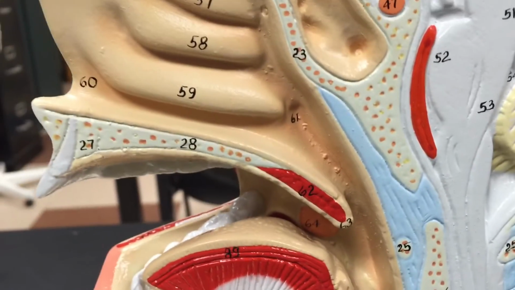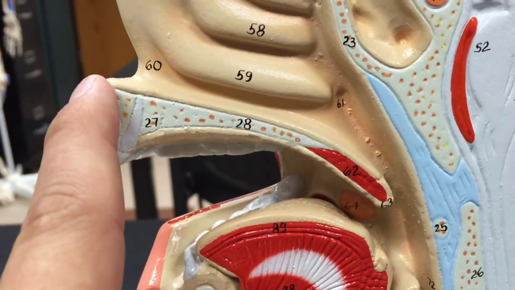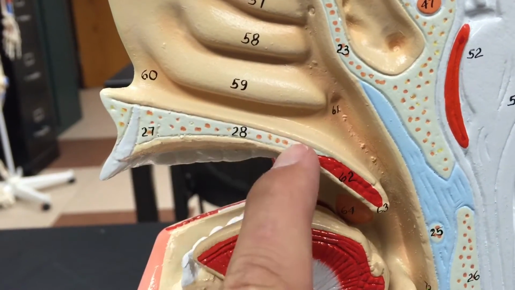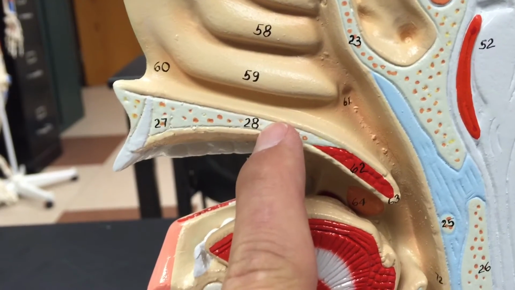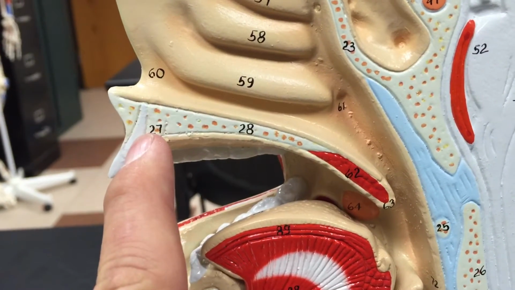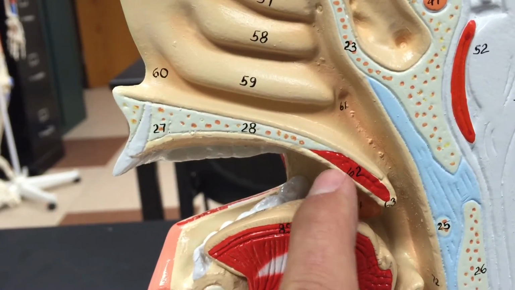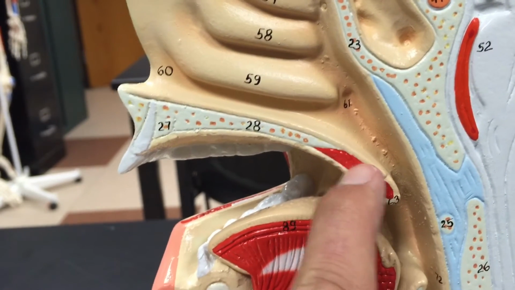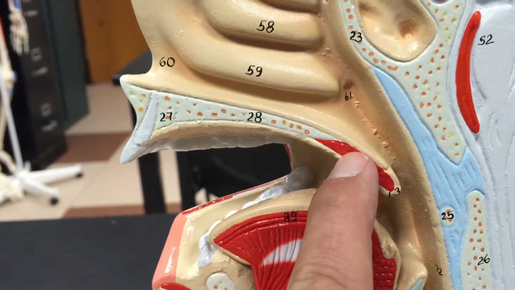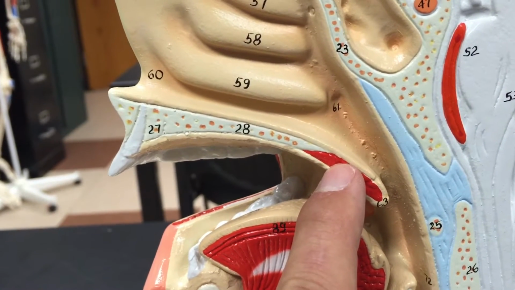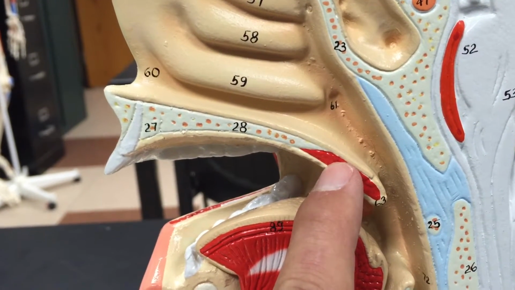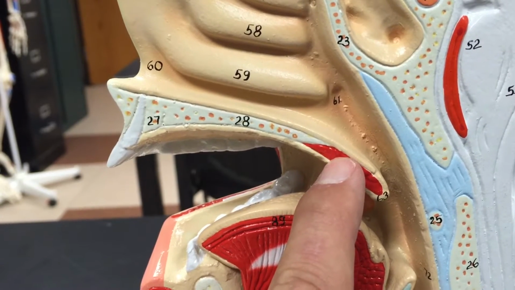If we zoom in here, the inferior part of the nasal cavity and the superior part of the oral cavity is formed by the hard palate, these bones here, palatine bone and the maxillary bone. And then number 62, you can see the red in color representing muscle, illustrates the fact that this is the soft palate, a very important part of our oral cavity that allows for swallowing.